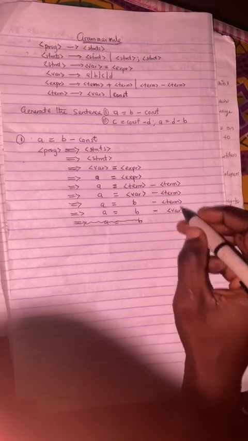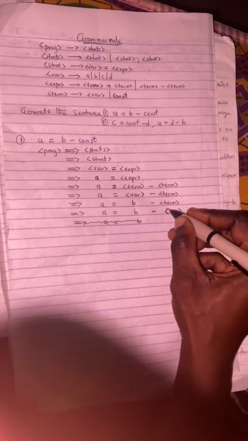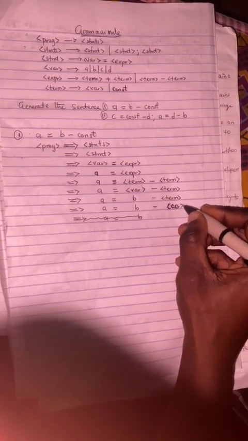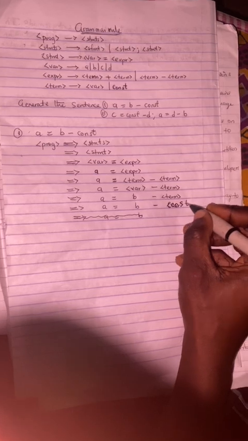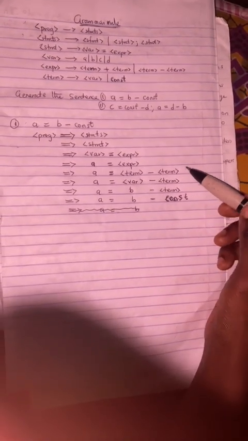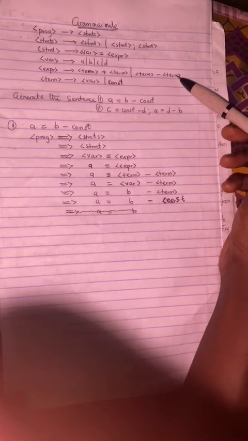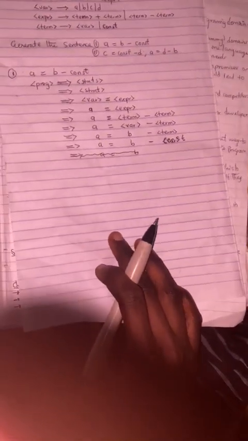This term now can either be var or const, and we're looking at const. So from here we can say term is equal to just const. Sorry for that mistake. With this, we've been able to derive the sentence from this grammar rule. Okay, now we'll quickly draw the parse tree for it before moving to the second question.